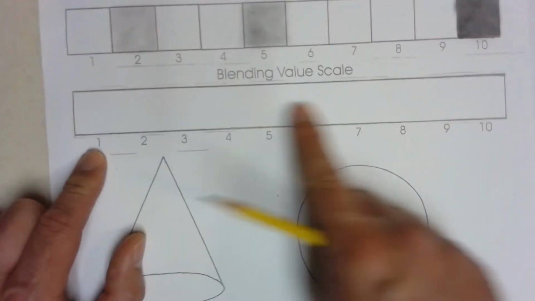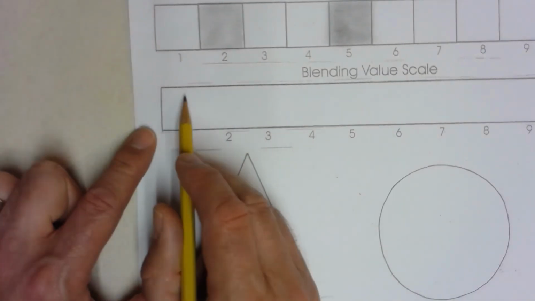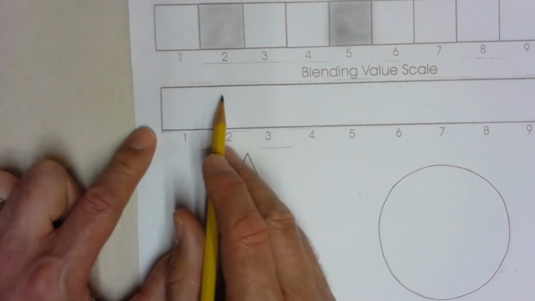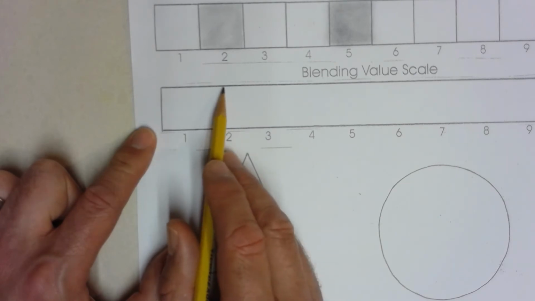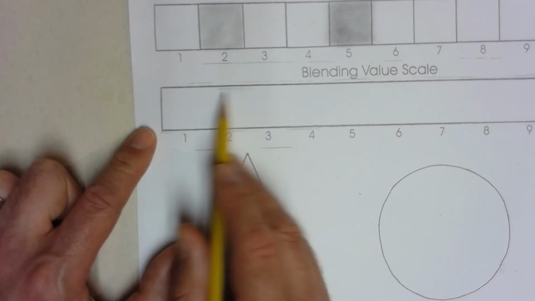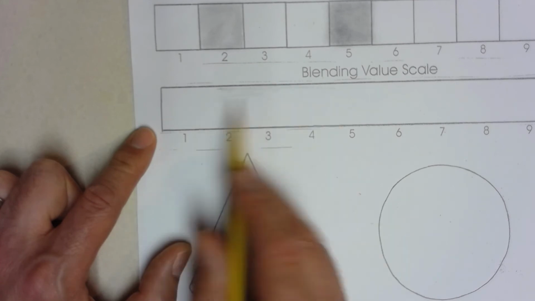On this one, you're trying to create transition gradation. So what I'm going to do is start back here. Number 1 is still going to be white. 2 is going to be light. But instead of starting right here, I'm going to start maybe halfway through the 2, really lightly, and go up to 3 or 4.